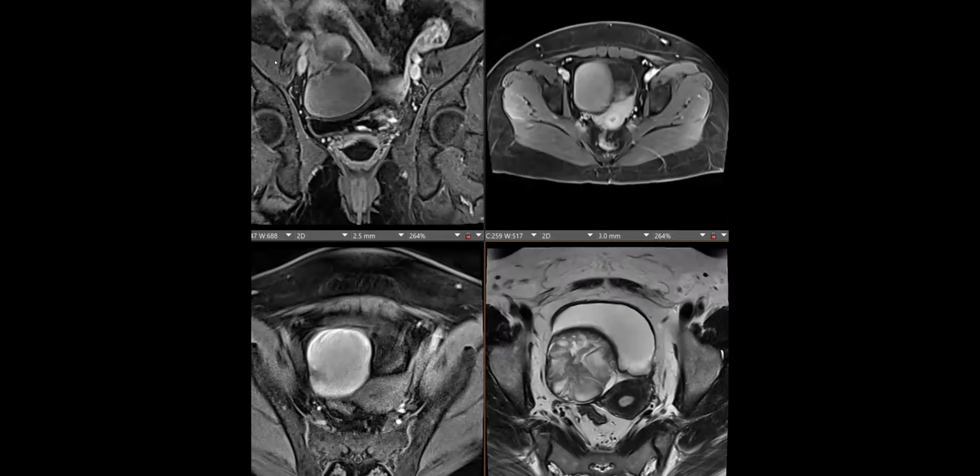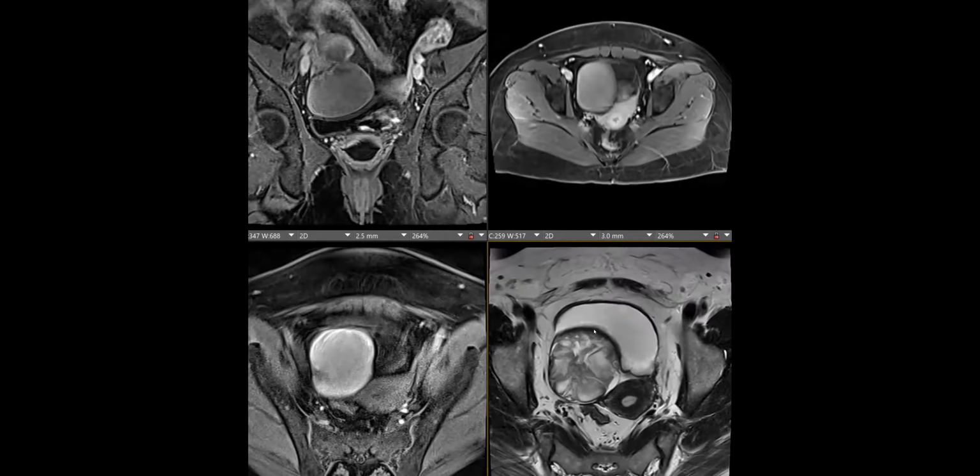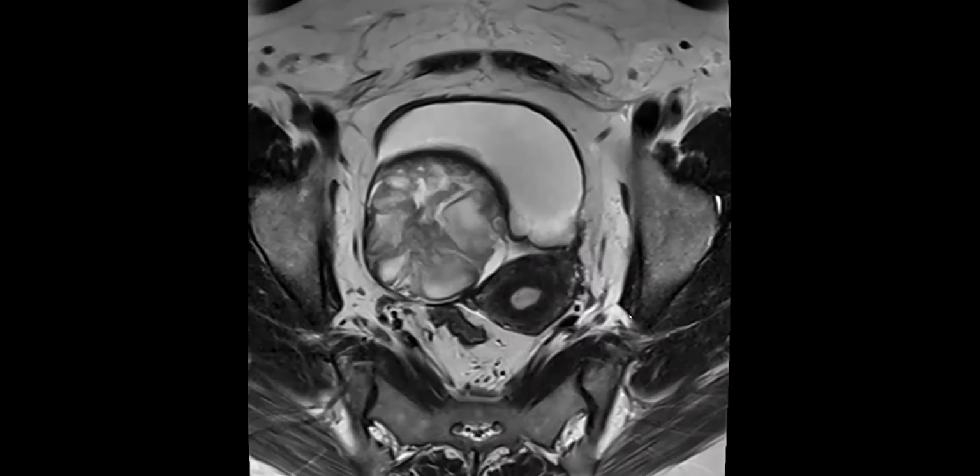Awesome. So, okay, this patient presented with pelvic pain. So we got this protocol. We have a gynecologist who has a high volume endometriosis practice, so we did an endometriosis protocol.